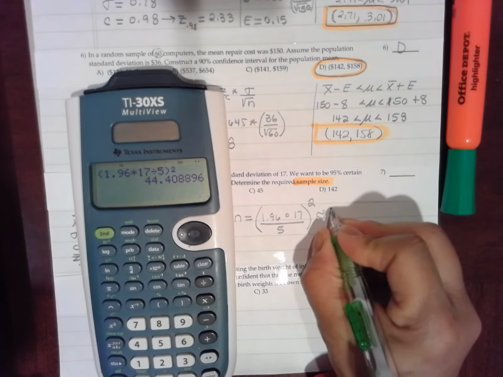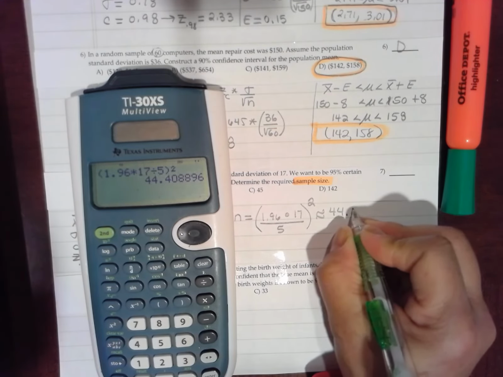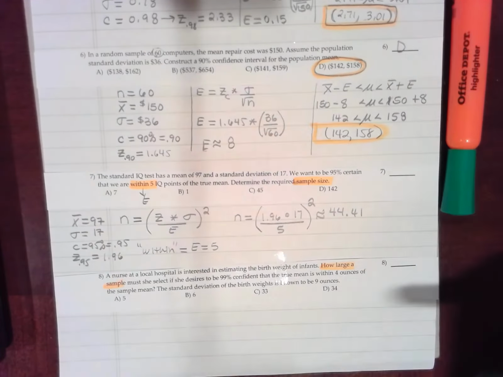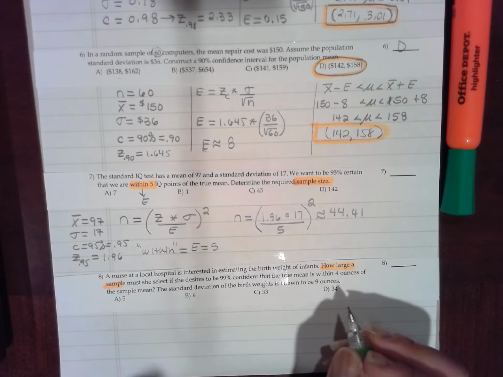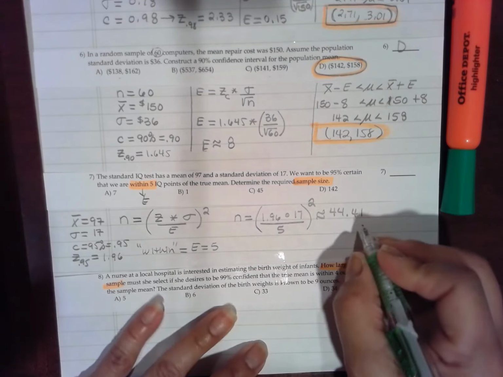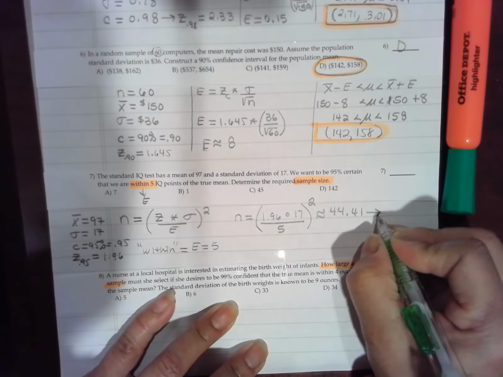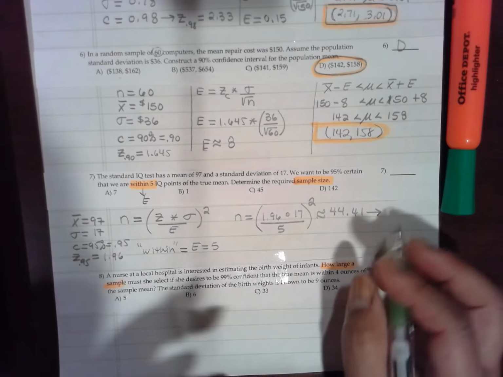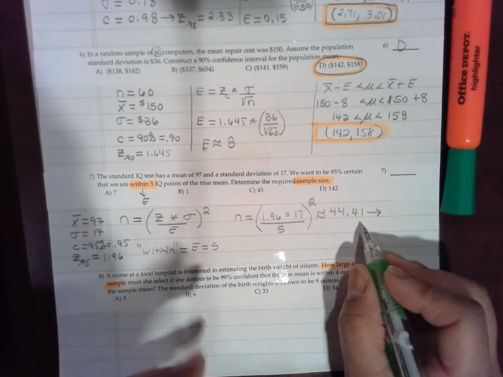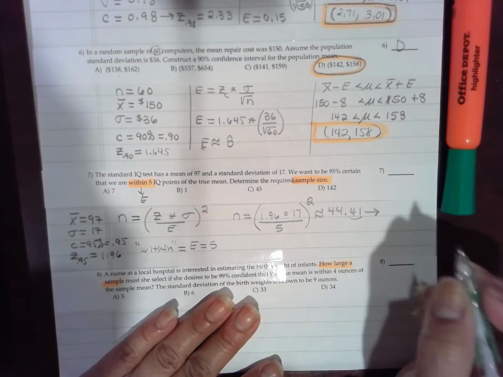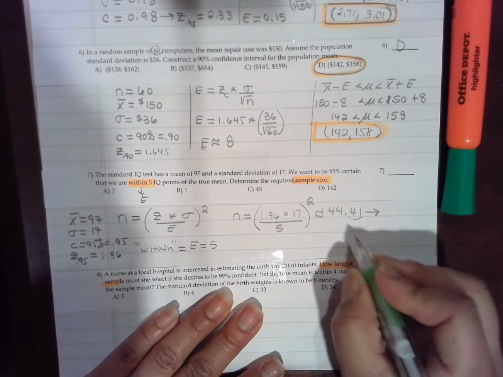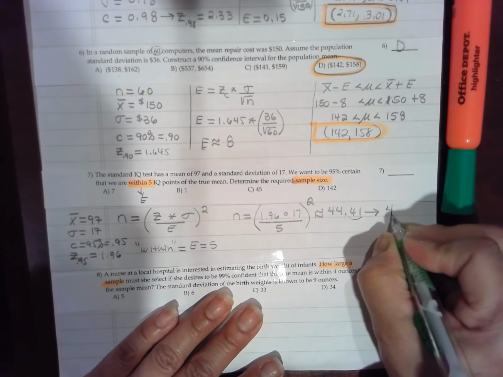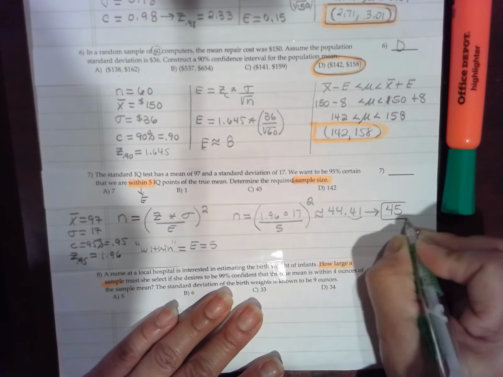So we are getting 44.41. But if you look at the answers, when you're looking for the sample size, you always round up. Naturally, if you did not, you would say that the answer is 44. But it doesn't matter what decimal points you have after the whole number, you always round up. So this one will be 45.